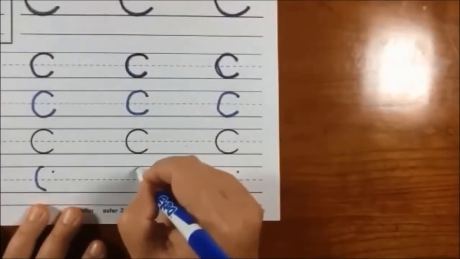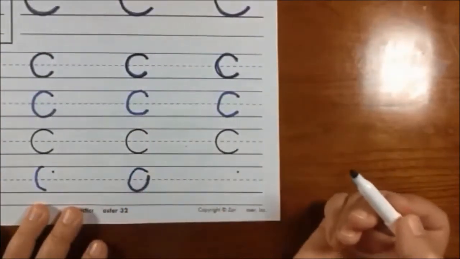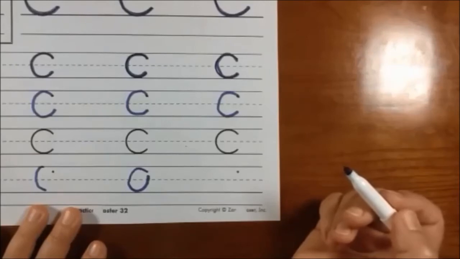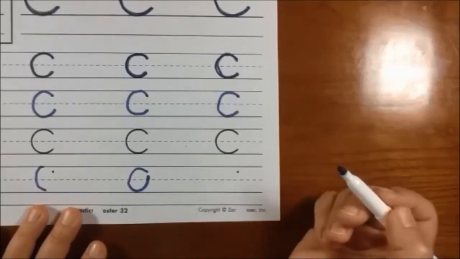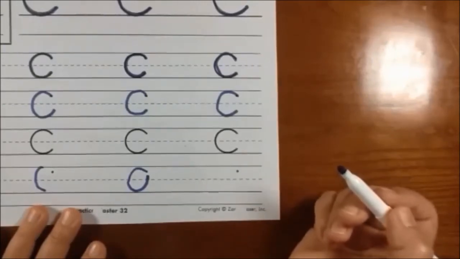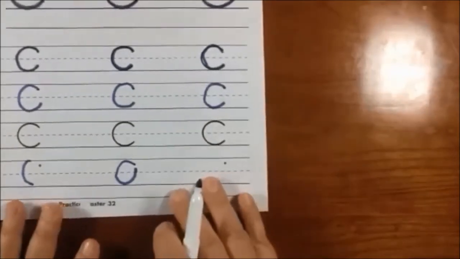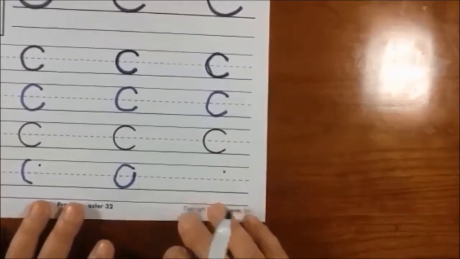Sometimes they do too much. Sometimes they go almost all the way to the top, and then that looks too much like an O. Okay? So you have to practice where to start and where to stop in order for it to look like a C. And it's okay when you're practicing and learning to go slow. This is not a race. You need to go slow and practice it the correct way.